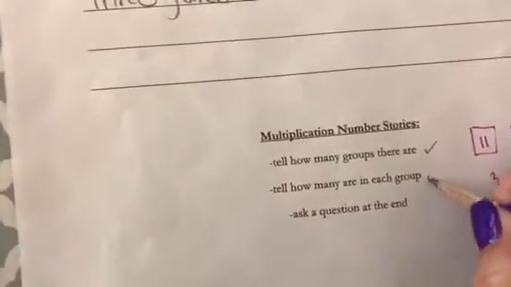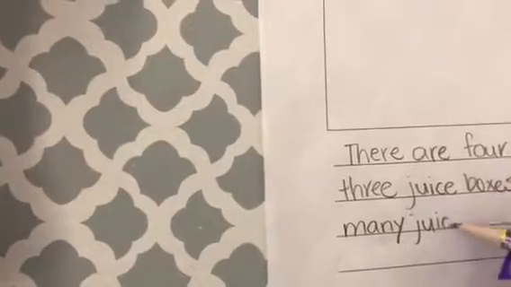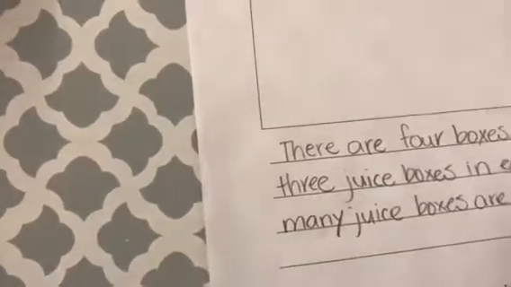So by doing that, we've already done step 1 and step 2. Now what we need to do is ask a question. How many juice boxes are there?